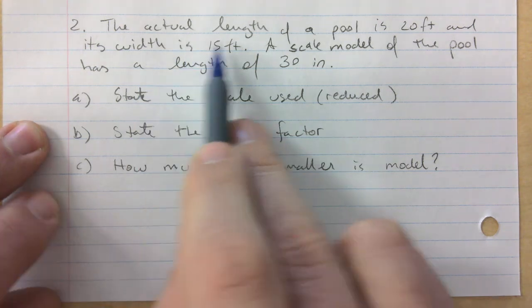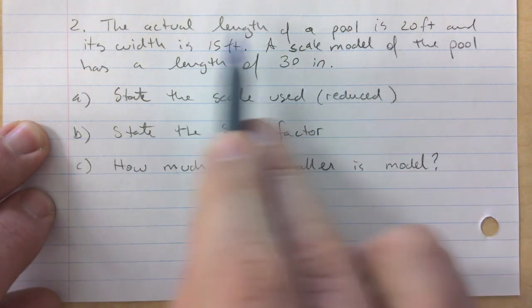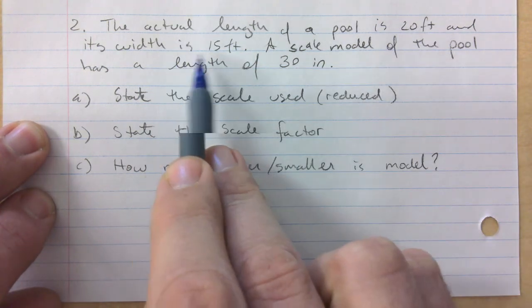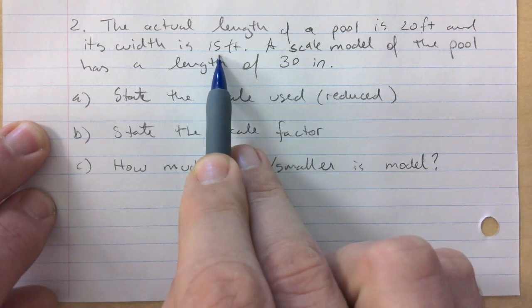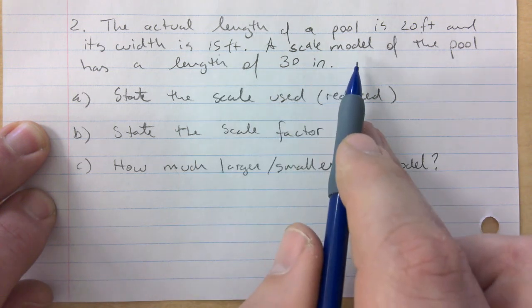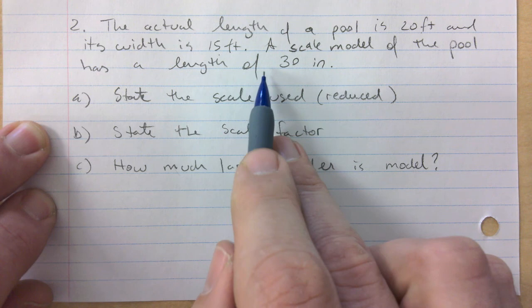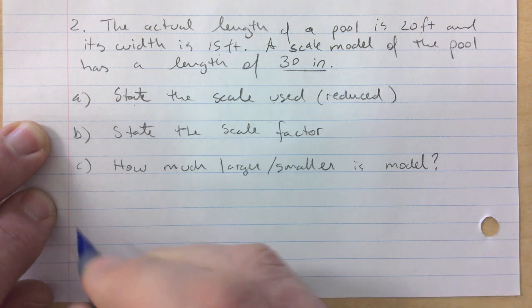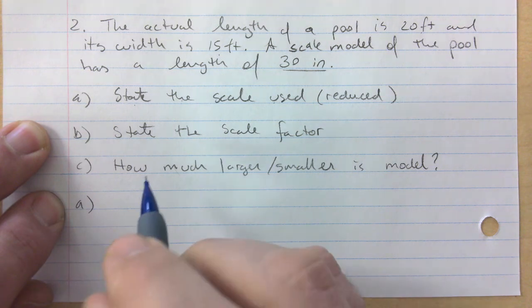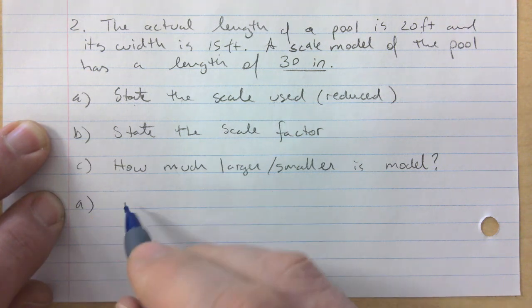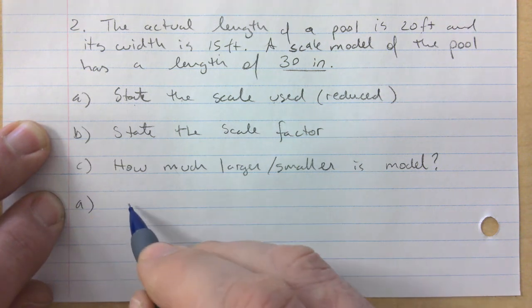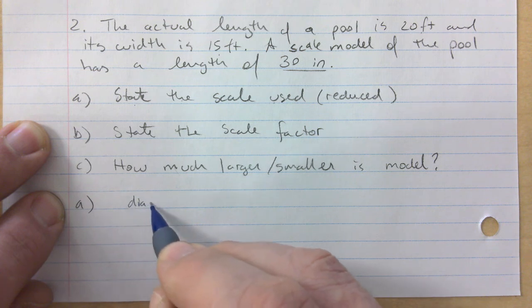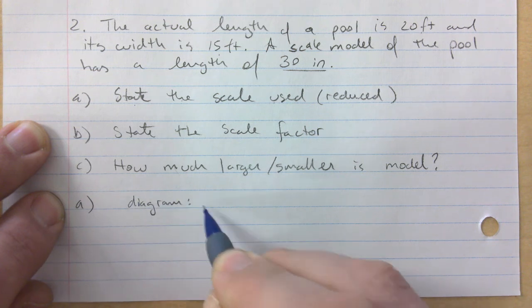Right, so the actual length of the pool is 20 by 15, okay? The scale model is 30 inches. State the scale that has been used. So write it down. Again, for the scale, we want diagram to actual.